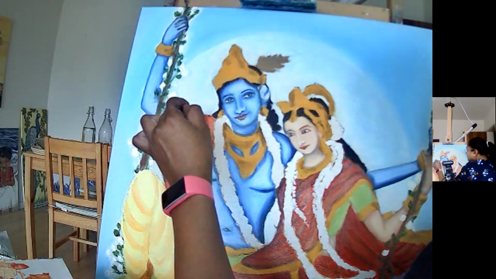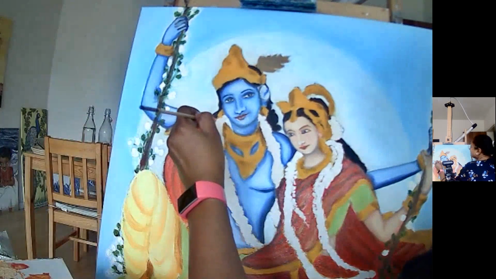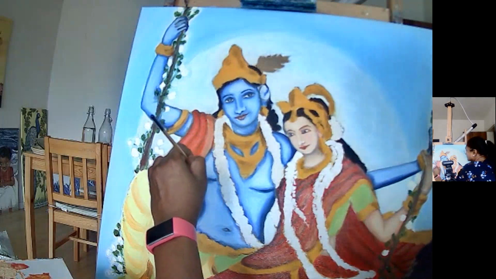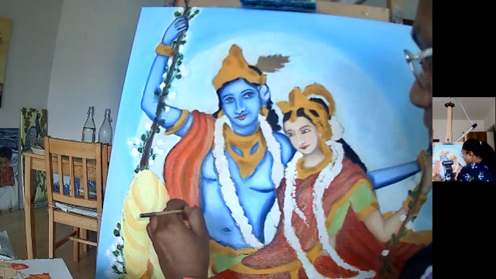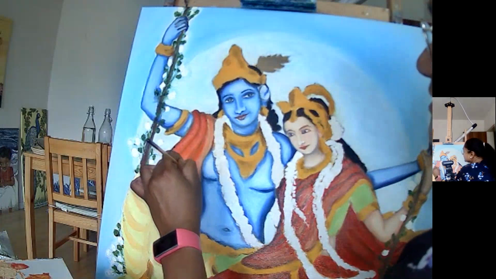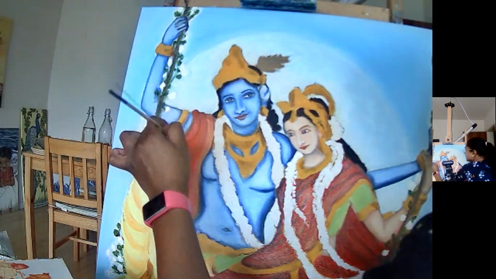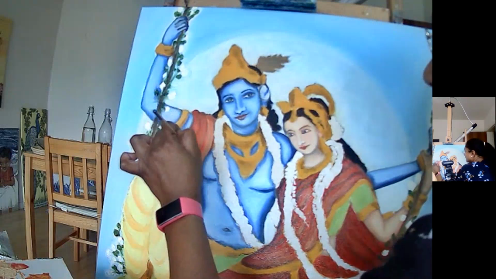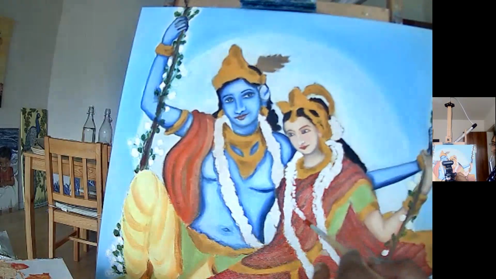So the contour lining, the flow of the cloth. And now we blend it in again. Wasn't that easy? Wow. I like the flow of this.